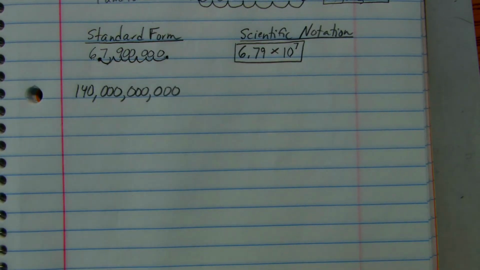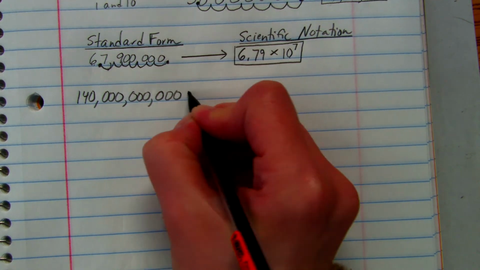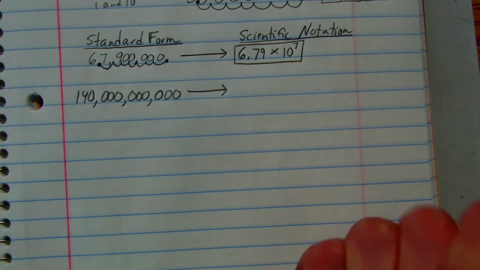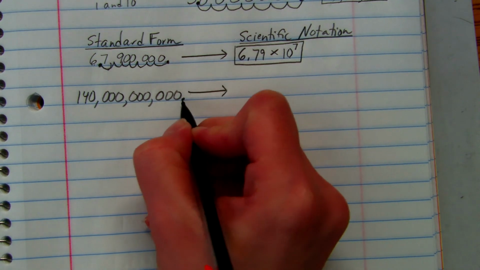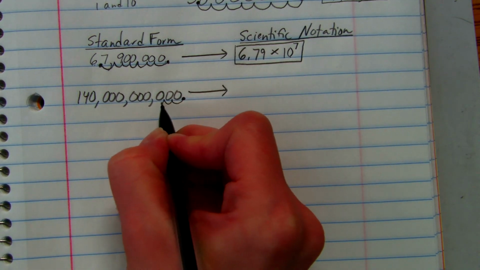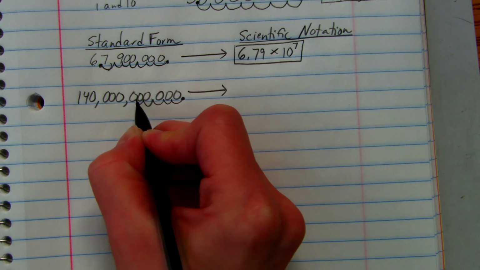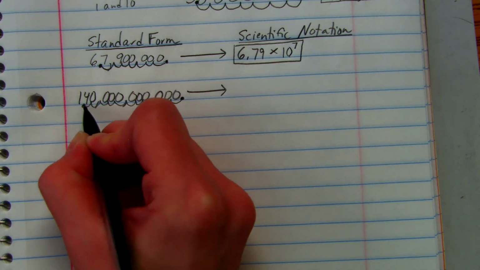Scoot this up. And we're going to change it into scientific notation. So I'll draw a little arrow showing that we're going this way. So my decimal is at the end of my whole number, and we're going to jump it back 1, 2, 3, 4, 5, 6, 7, 8, 9, 10, 11 places.